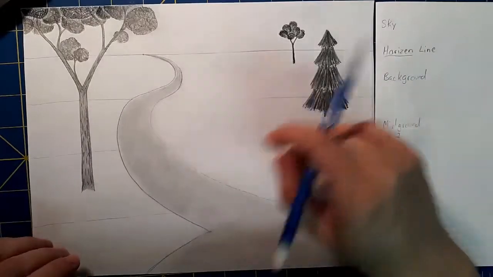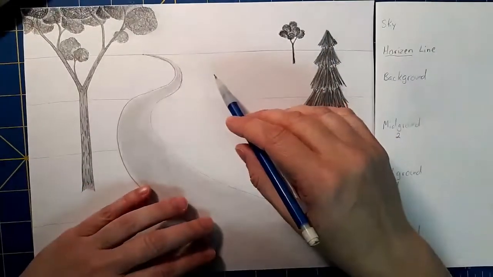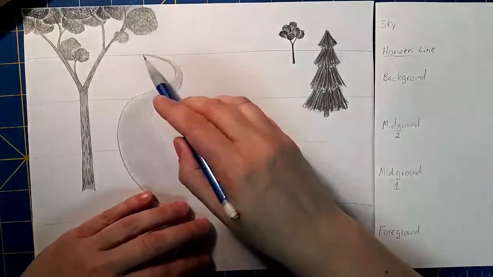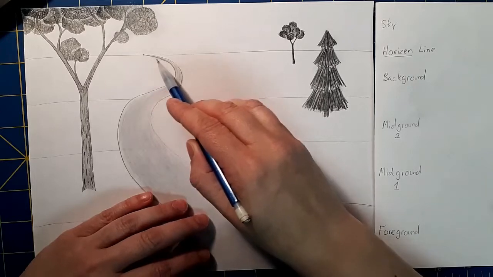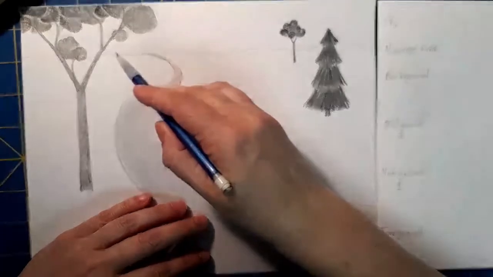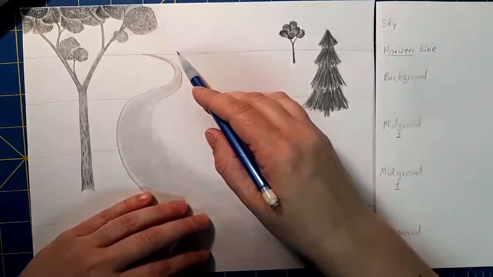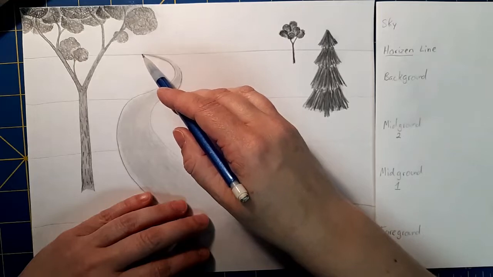We want to get a couple things in here that we know we want to have. So I want to start off with doing some little hills or mountains way in the background. You want to be careful though, if you do put something like a river in your scenery, you don't want to put a mountain right where that river is starting from, because usually a river is starting from a lower point.